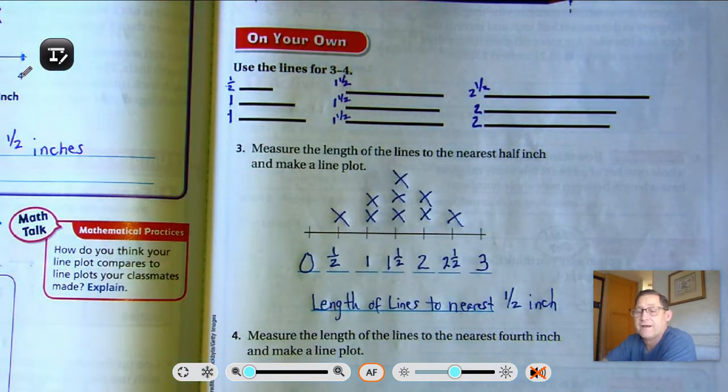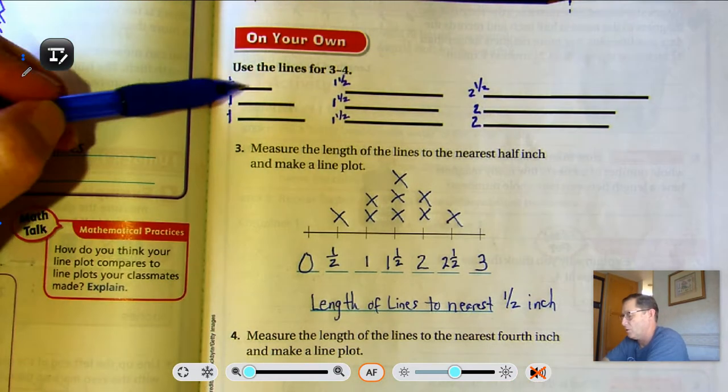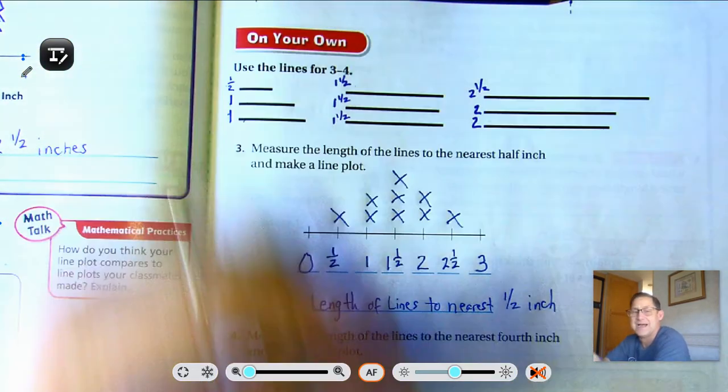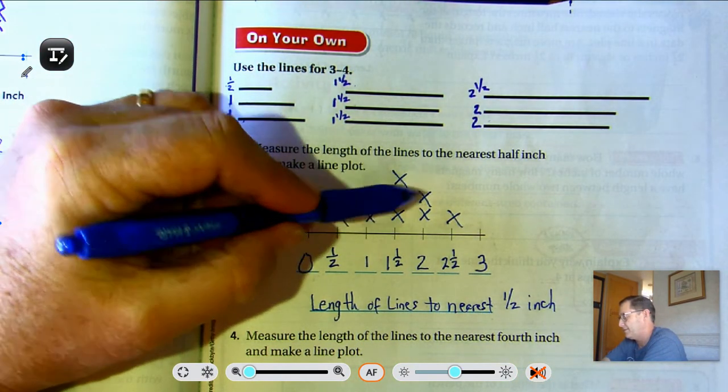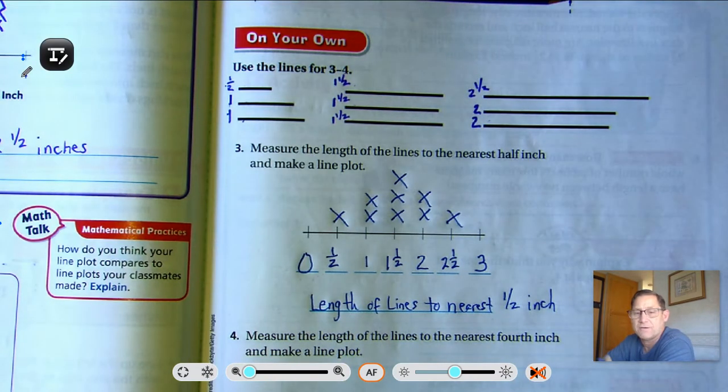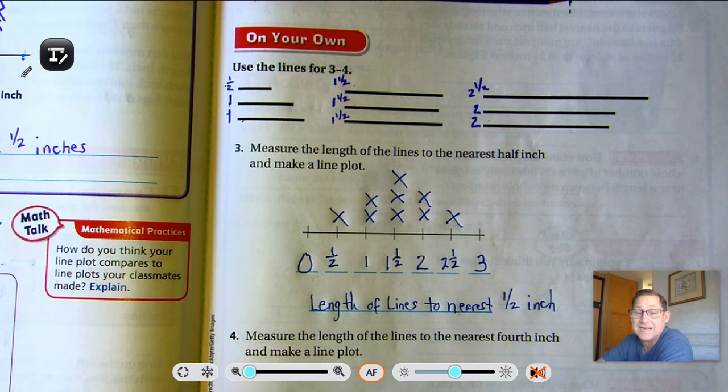So let's confirm to make sure we have the right number of X's. So there's 1, 2, 3, 4, 5, 6, 7, 8, 9 lines, right? So I should have 9 X's. 1, 2, 3, 4, 5, 6, 7, 8, 9. Okay, so that was to the nearest 1/2 inch. Most of the lines, it's actually balanced, right? The most were 1.5 inches. The second most were 1 and 2 inches. And then the least amount of lines were 1/2 inch or 2.5 inches.